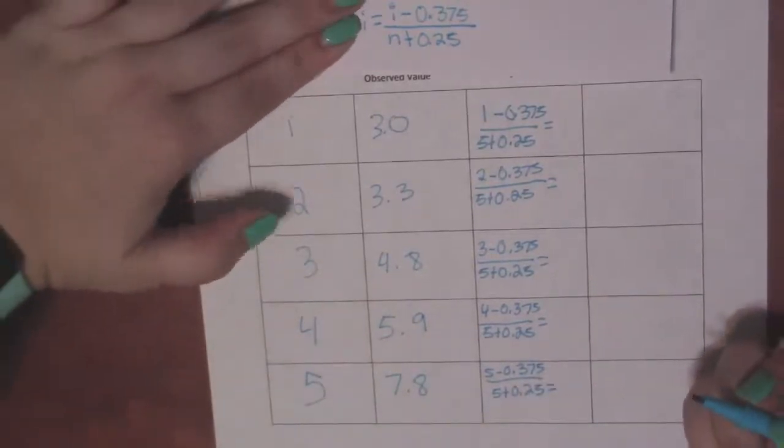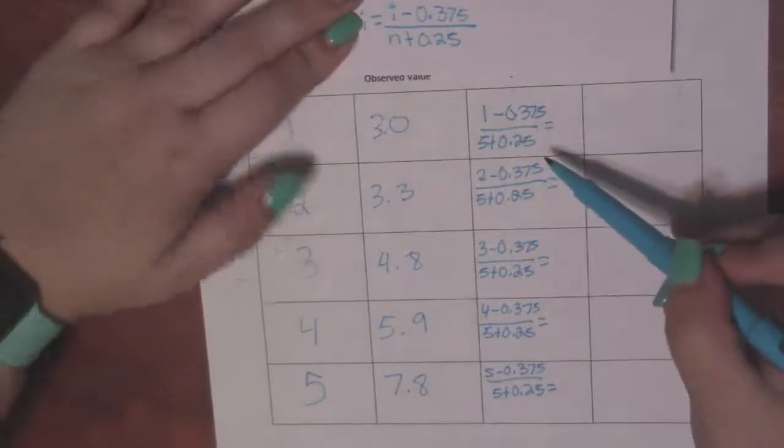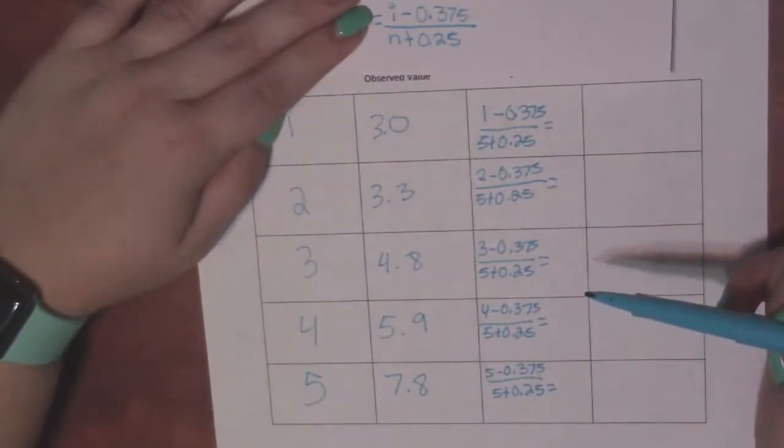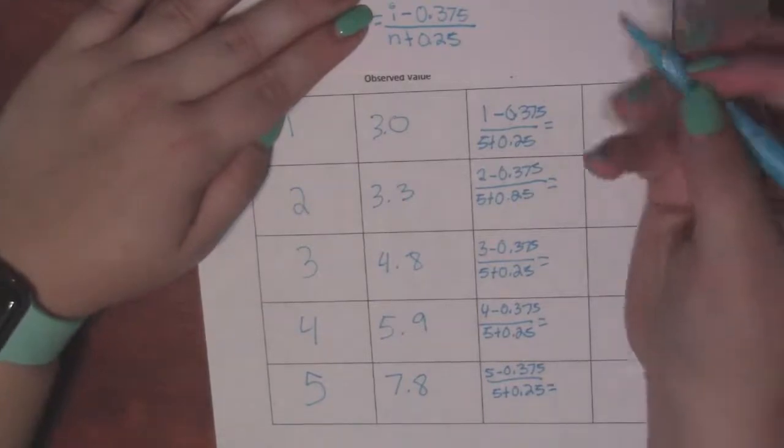So you can plug the equation into your calculator, and you're going to round to the tenth for this problem.